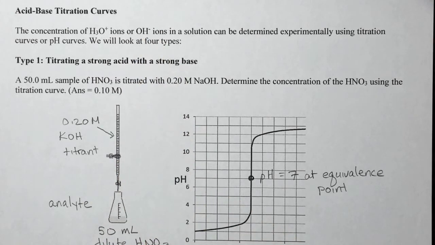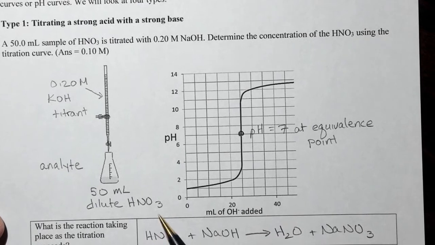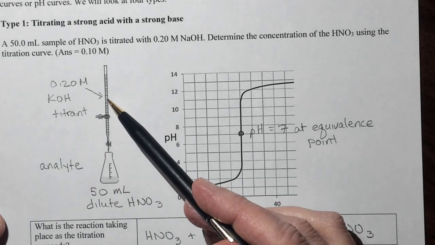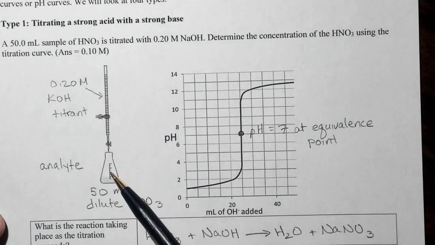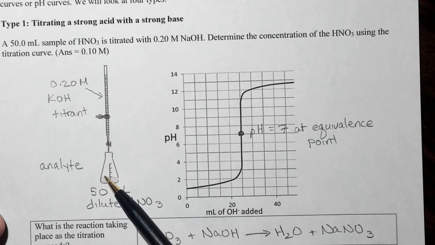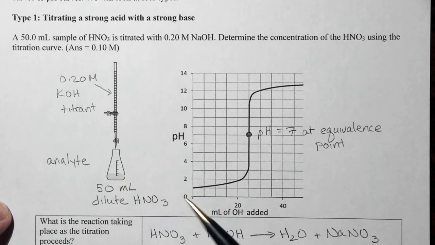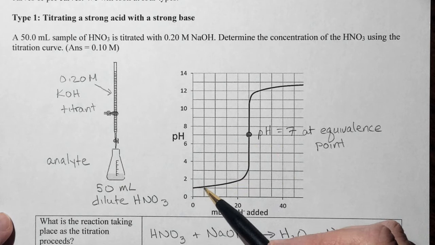When we did the titrations previously, we used an indicator solution. So we had potassium hydroxide, or in our case sodium hydroxide, in the burette. And then we had acetic acid when we did the titration with phenolphthalein in the flask. And when the color turned pink, you knew that the titration was complete, that the moles of acid equaled the moles of base.